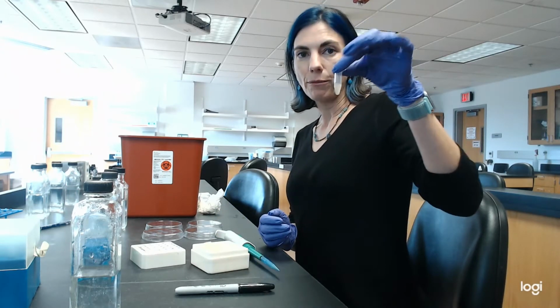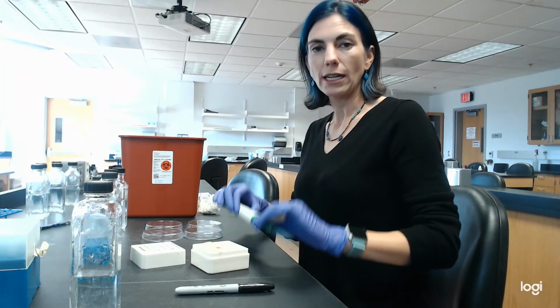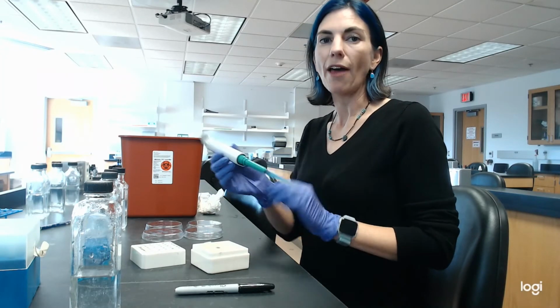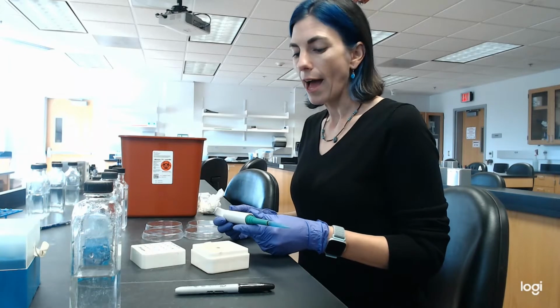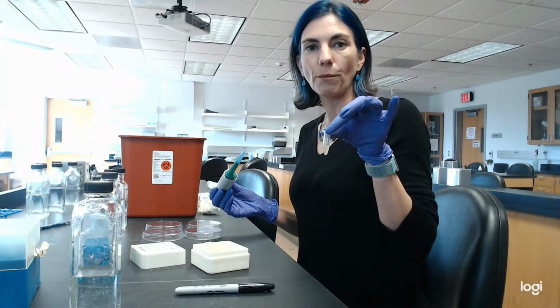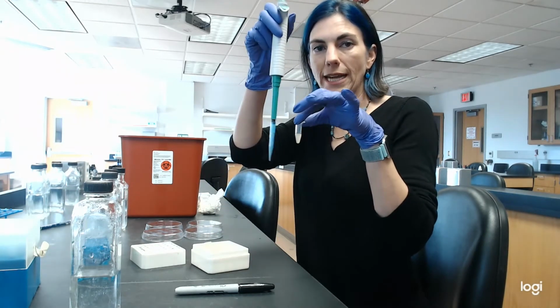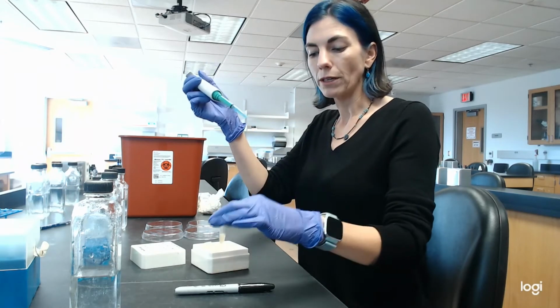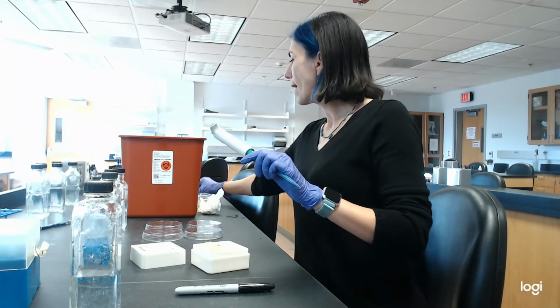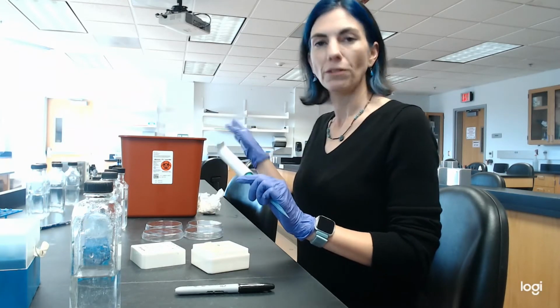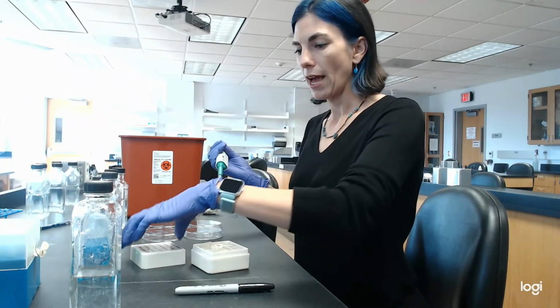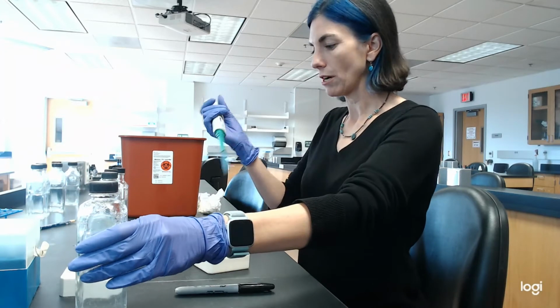Because I'm working from these small tubes, I'm actually going to use a micropipetter rather than a full pipette to do my first set of dilutions, just because it's a little easier for me to work with than the big unwieldy pipette that you would normally use. I will be using those in a moment. Okay, so let's go ahead and get started.